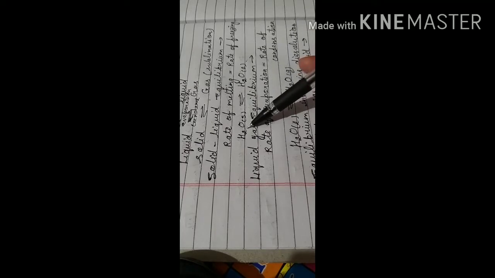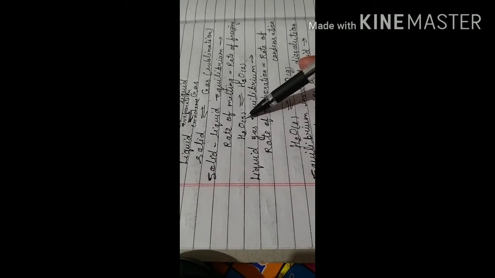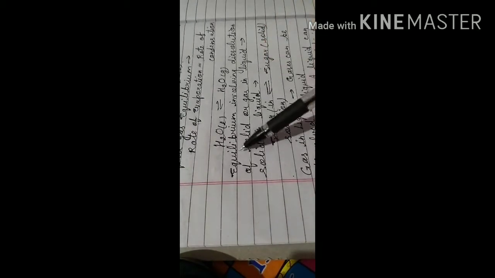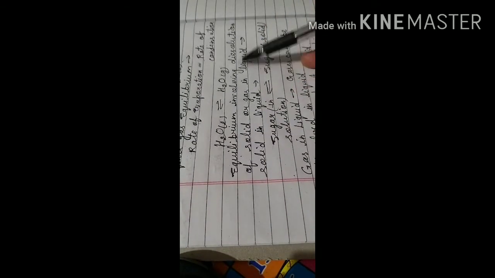Let's talk about the next, solid-liquid equilibrium. Here I have written a few examples. Rate of melting is equal to rate of freezing. For example, H2O water, from the solid form can convert into the liquid form. Let's talk about liquid-gas equilibrium. Rate of evaporation is equal to rate of condensation. Now see here equilibrium involving dissolution of solid or gas in the liquid.